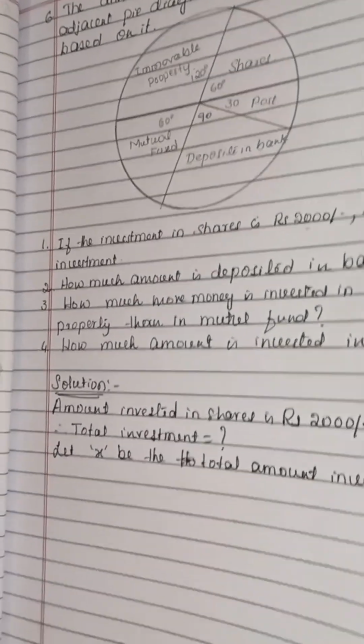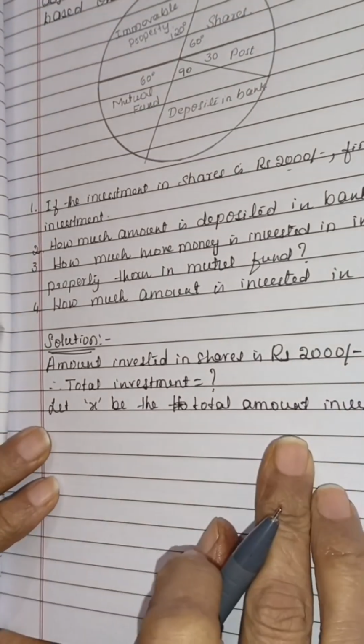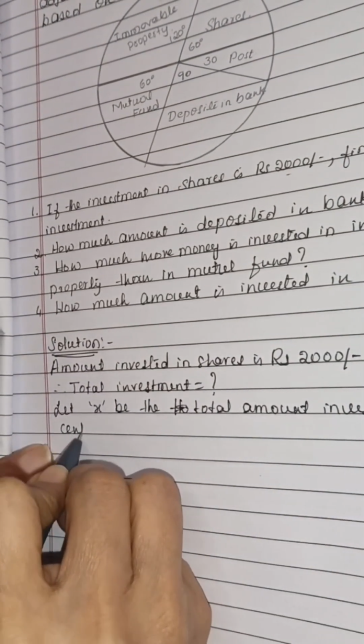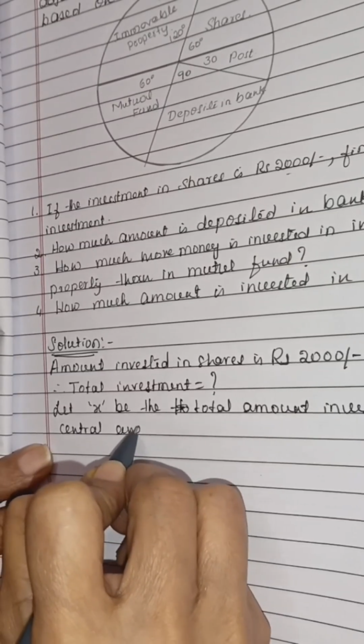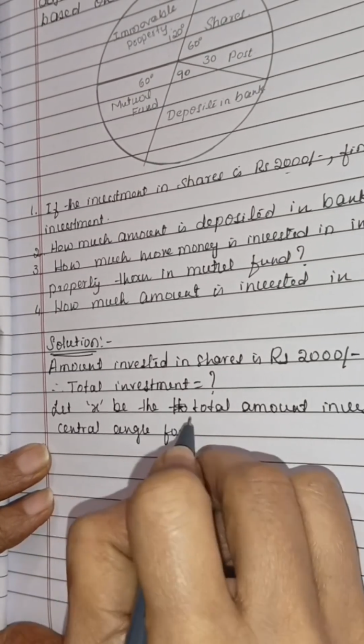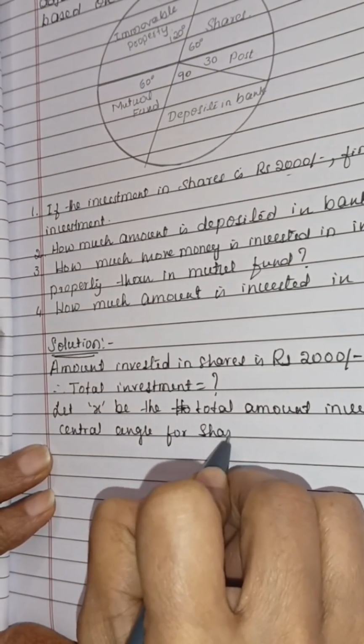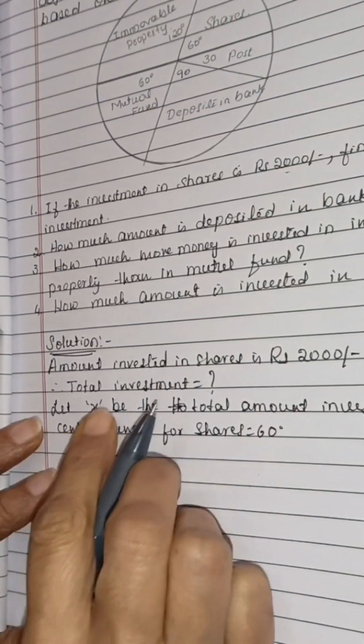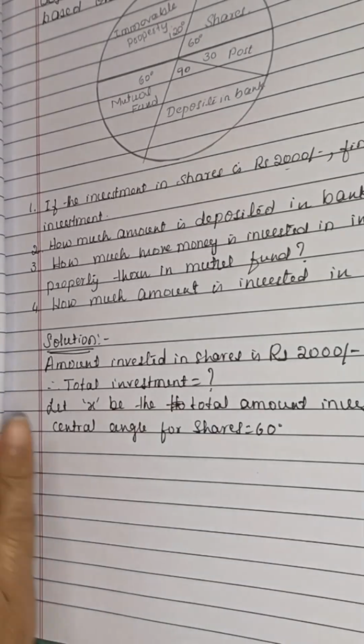Okay, let X be the total amount invested. We don't know it, so we have to find it out. The central angle for shares is 60 degrees. Therefore, we have to find the total investment according to this formula.